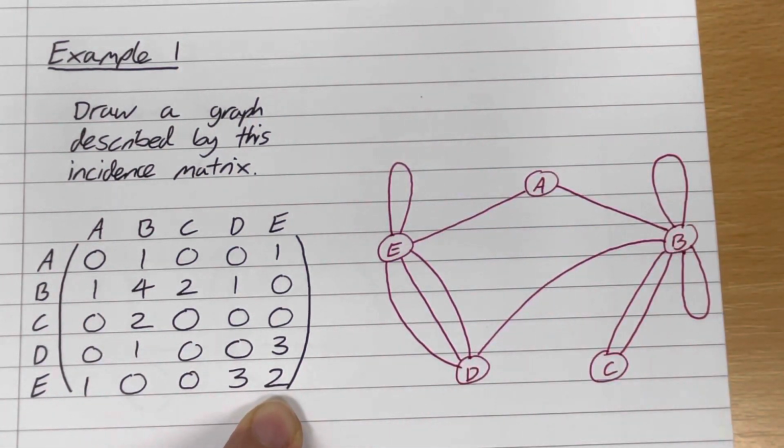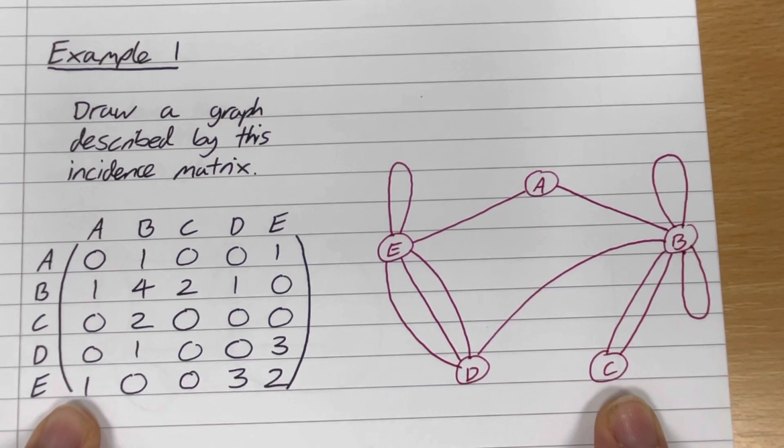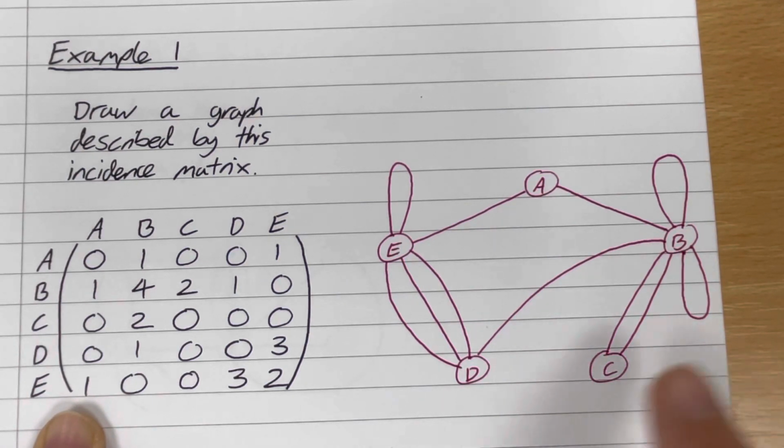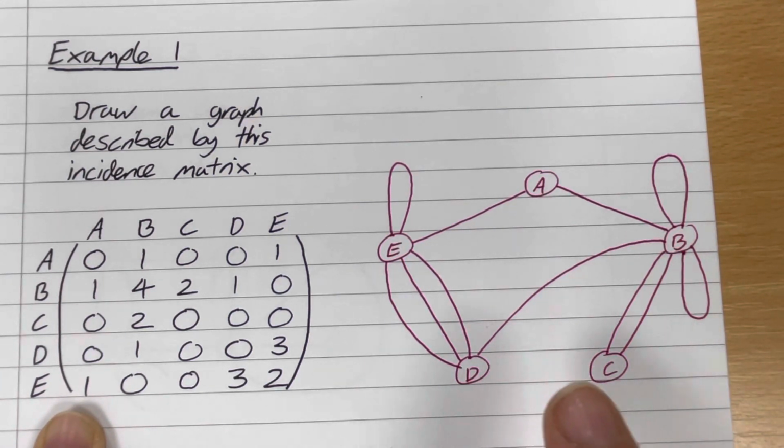And there we go. So this graph is the graphical representation of this incidence matrix. Okay, that is not the only answer, but you can have anything that is topologically equivalent to this, i.e. it needs to be isomorphic. It's not about the shape that it looks like, it's about how the nodes are connected to each other. Okay, that's the important part.